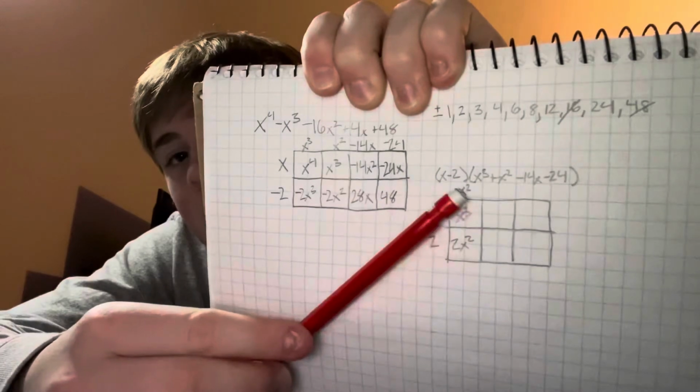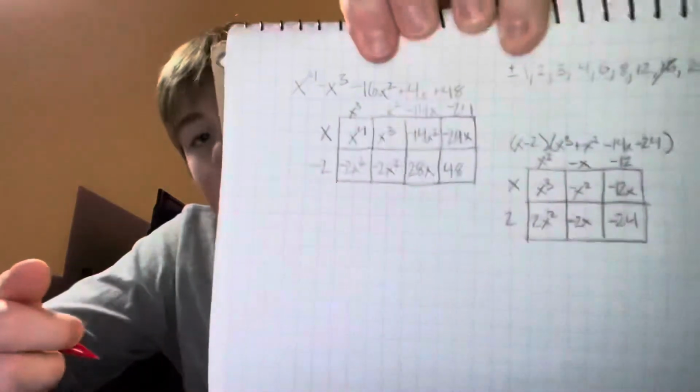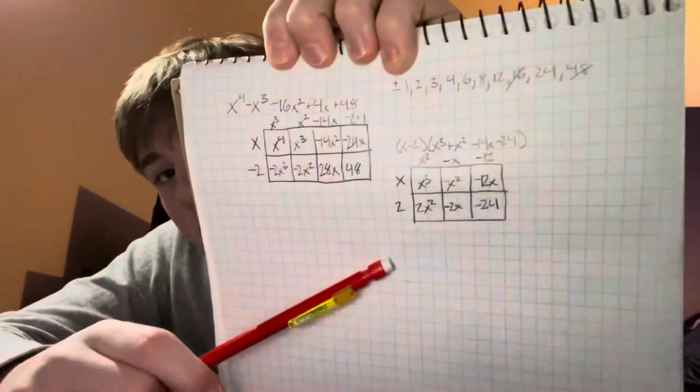You need x squared, because x squared times x equals x to the third. In order to get 2x squared to 1x squared, we need a negative x squared. That's going to give us a negative x, which gives us negative 2x again. Negative 2x, in order to get negative 14x, you would need negative 12x. This would come out as negative 12 on the top. Negative 12 times 2, negative 24.